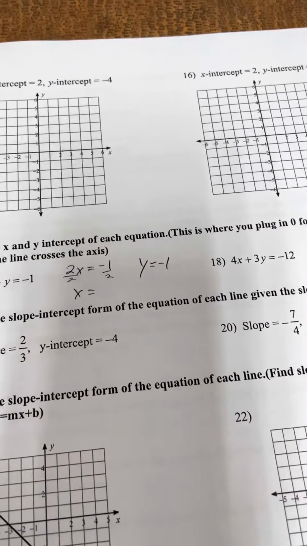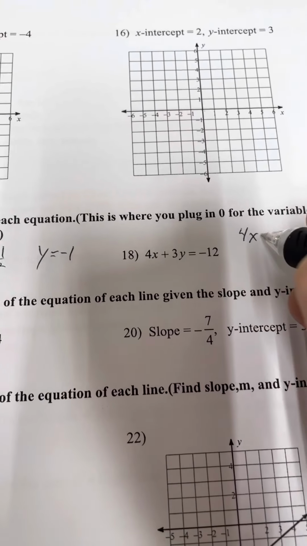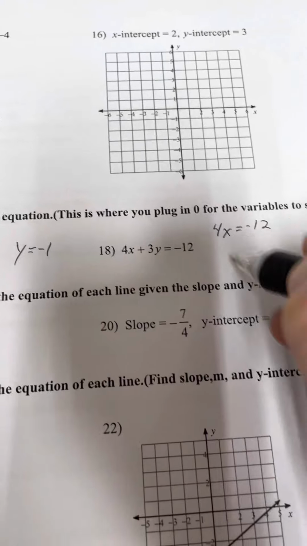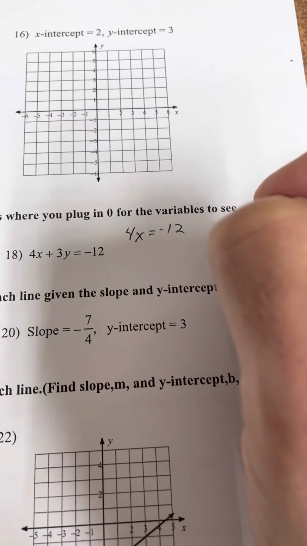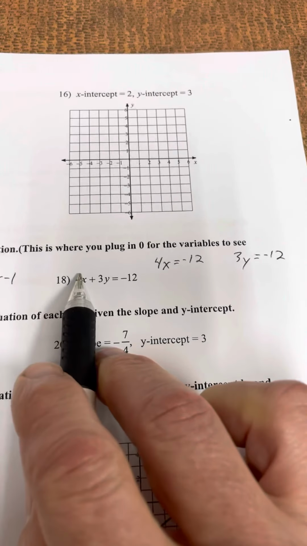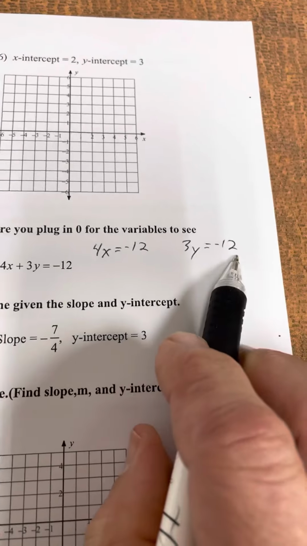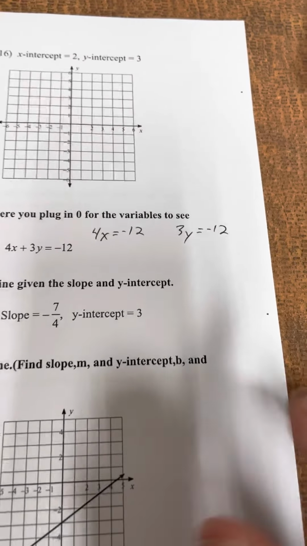That is your y-intercept right there. Okay, this one, you're going to solve for 4x equals negative 12. Just divide both sides by 4. That will give you your x-intercept, 3, and then you're going to do 3y equals negative 12. That's if x equals 0. You're going to find out the y-intercept. And so you're just going to divide both sides by 3.